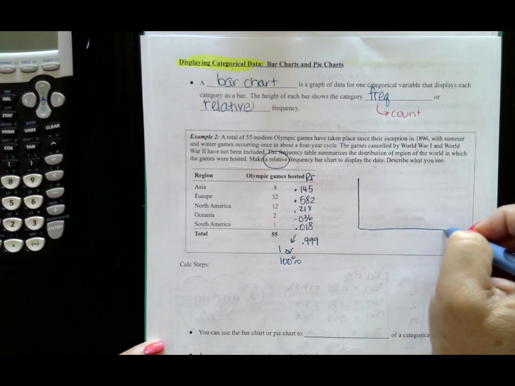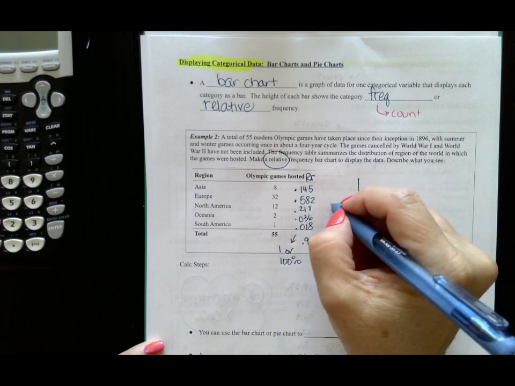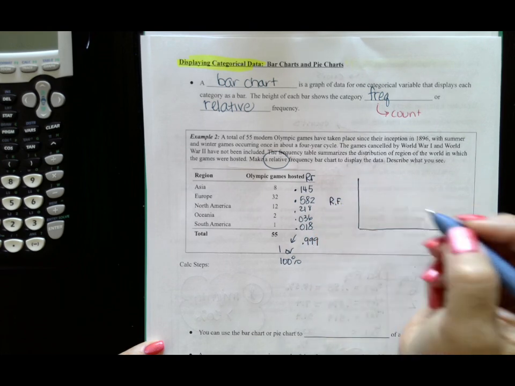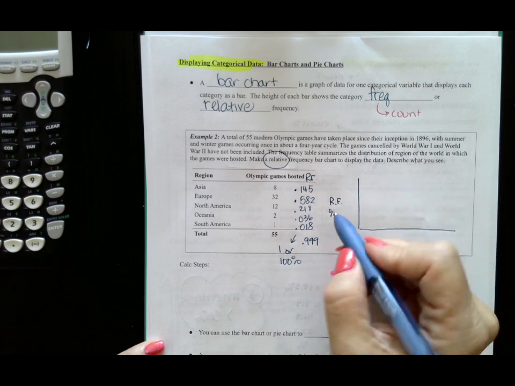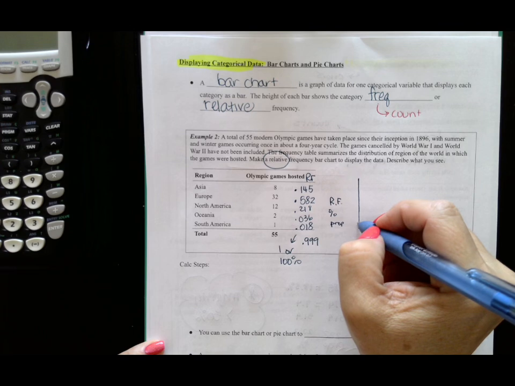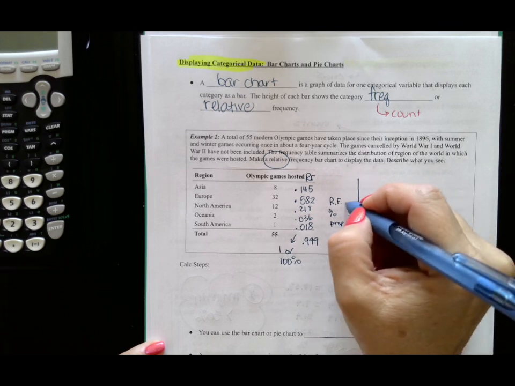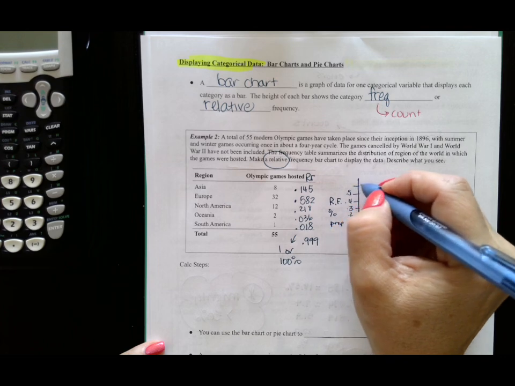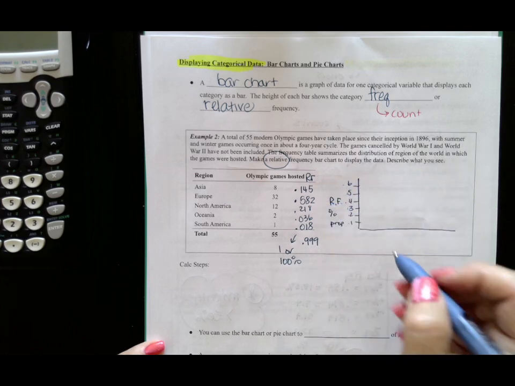So I'm just going to create this little chart right here. I've got to come up with an axis. So my axis is going to be my relative frequency, which I could also list as a percentage, or I could list as a proportion. Either one of those are going to work. Since these are decimals, I'm going to leave it. So I'm going to say 0.1, 0.2. I can stop at 0.6 because that's my biggest one.